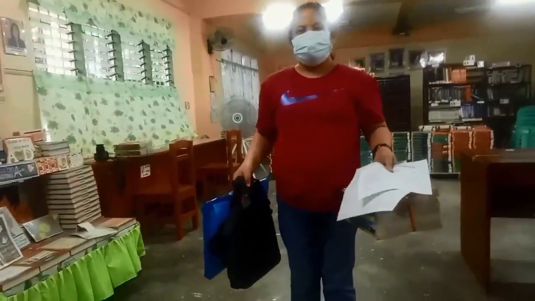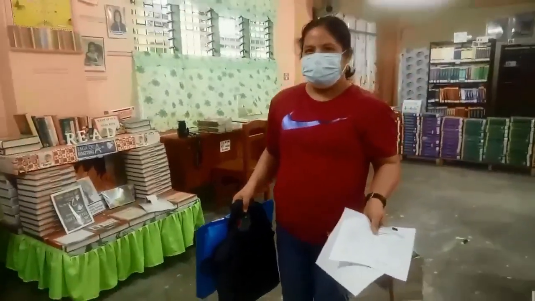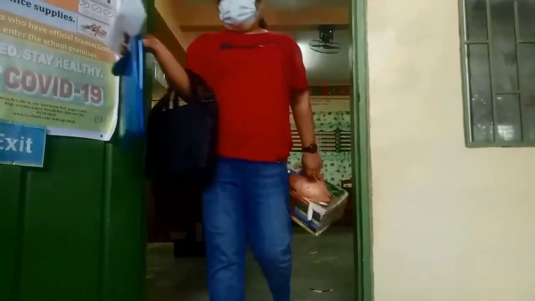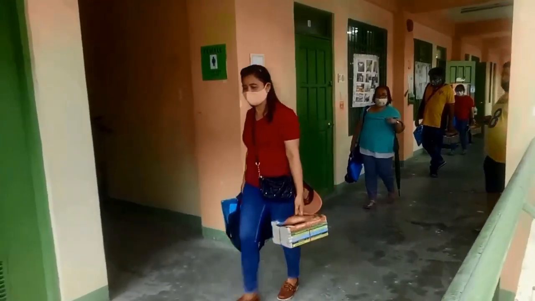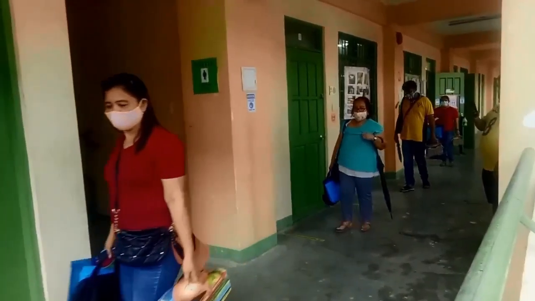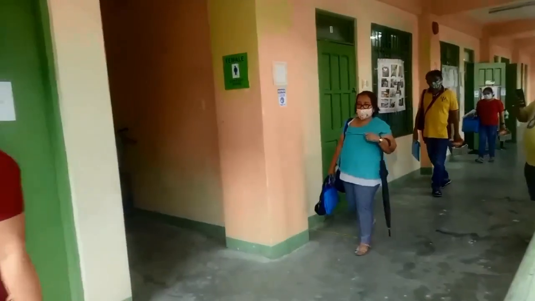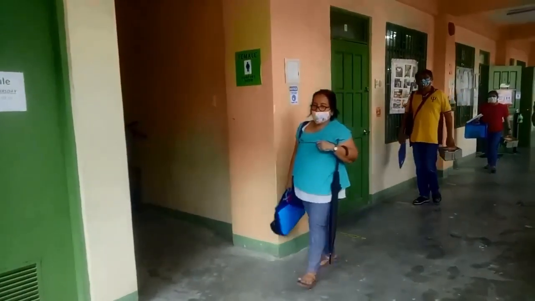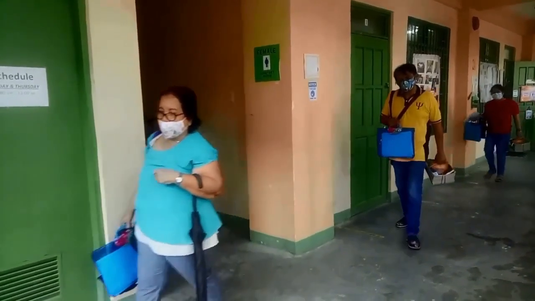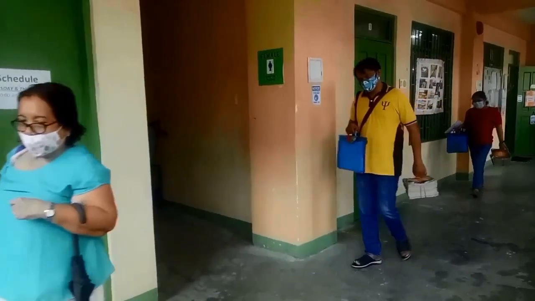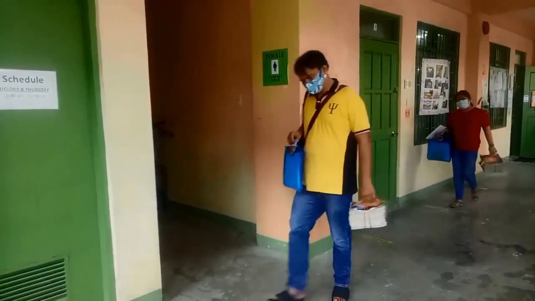In case that the parents or guardians, for some valid reason, cannot get the materials personally from the assigned distribution centers, then the second option shall take place. The school will assign some teachers or volunteers with the assistance of the barangay to deliver the learning kit to the student's registered address. Only the parents or guardians are allowed to receive the kit.